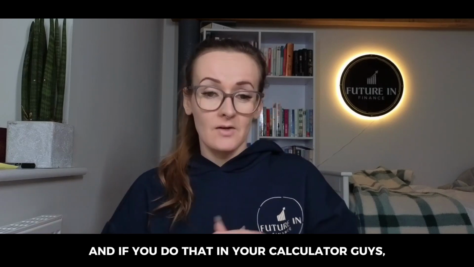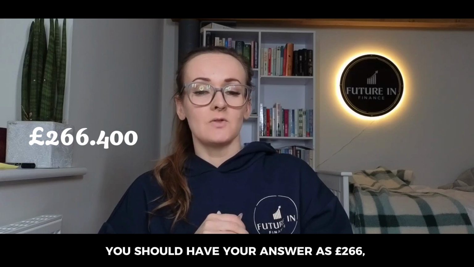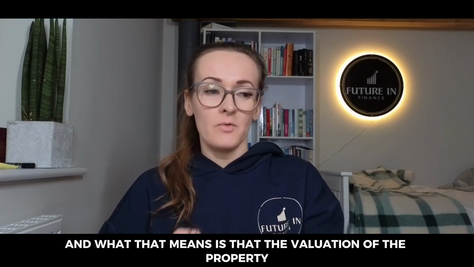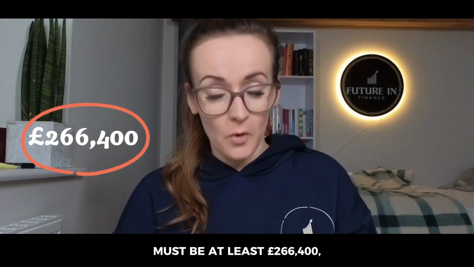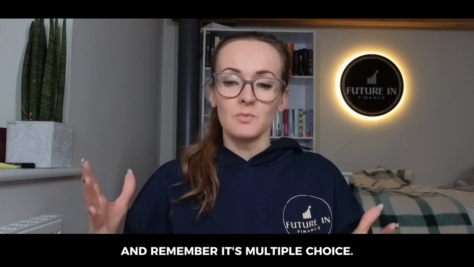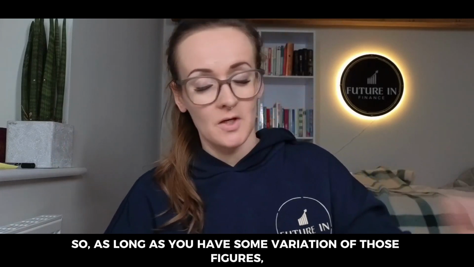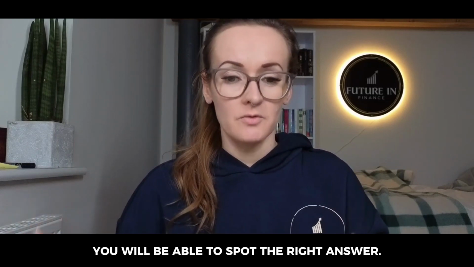If you do that in your calculator, guys, you should have your answer as £266,400. And what that means is that the valuation of the property must be at least £266,400. And remember, it's multiple choice. So as long as you have some variation of those figures, regardless of where the decimal place is, you will be able to spot the right answer.